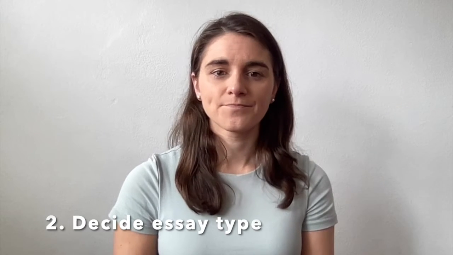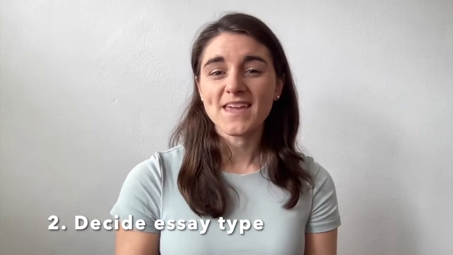Look at your essay topic and try to see if you can figure out which type of essay you should write. Look for the verb or the action word in the essay topic. Look for words such as explain, explore, describe, or perhaps the topic is a statement asking if you agree.